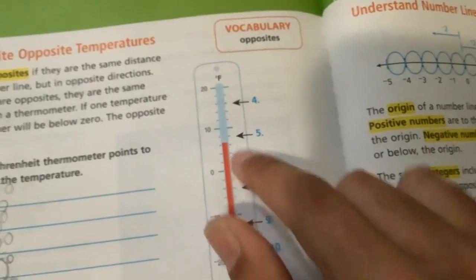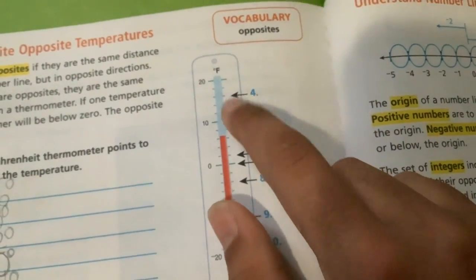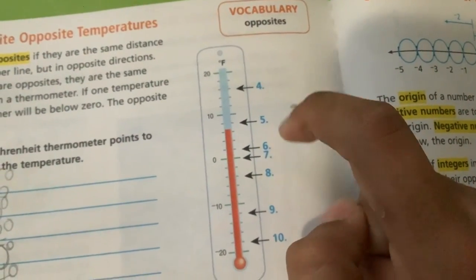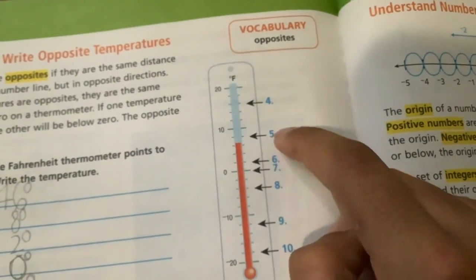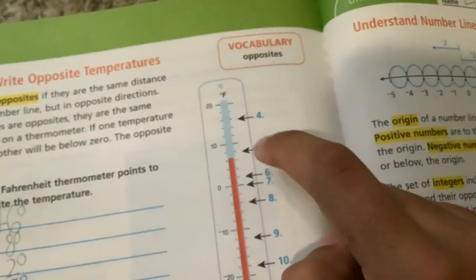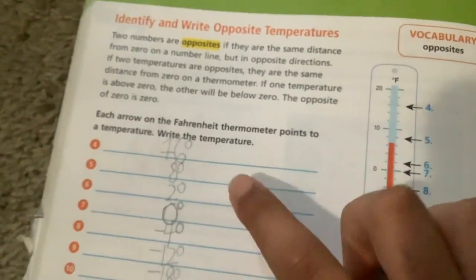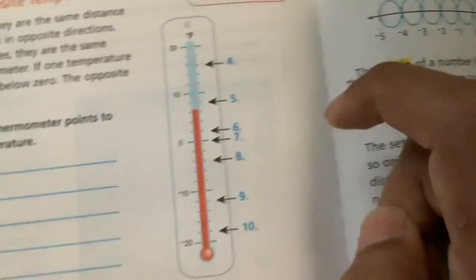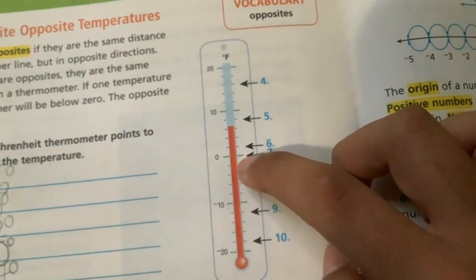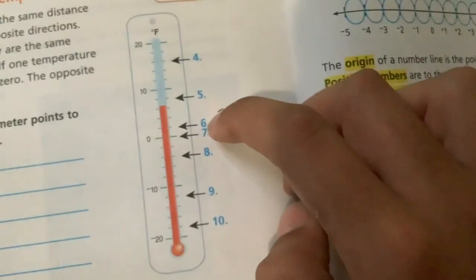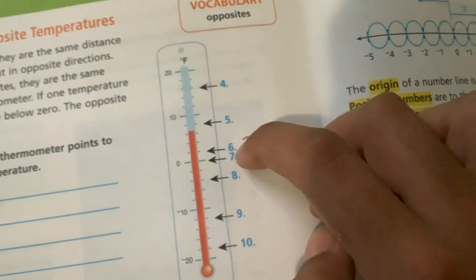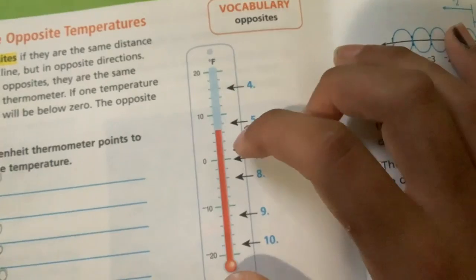Let's look for 5. 5 is over here. There's 10. Oh, but this is 2 less than 10. And what's 2 less than 10? 8, of course. So that's a positive 8. It goes above. So 8 degrees Fahrenheit is for 5. For 6, it would be 2 more than 0, which is 2 degrees Fahrenheit.